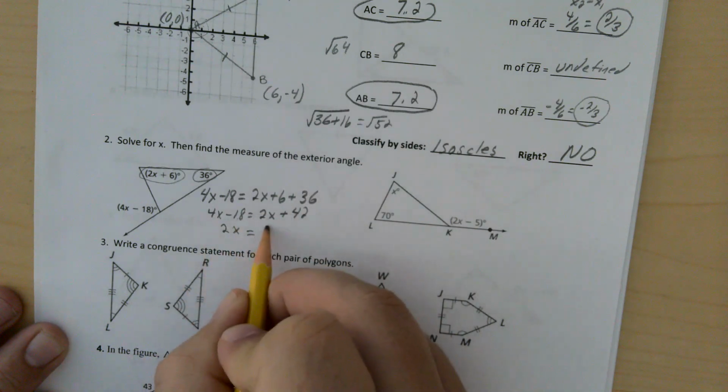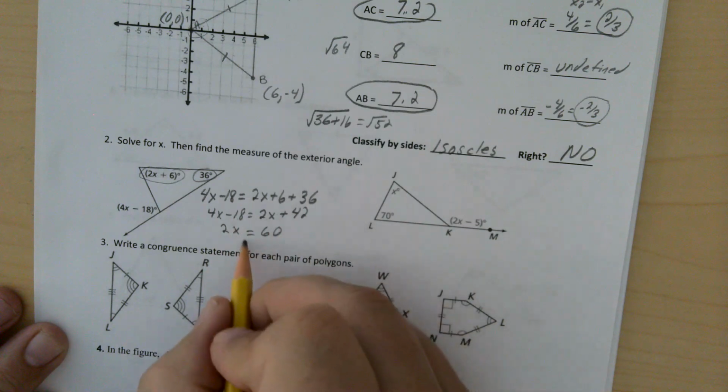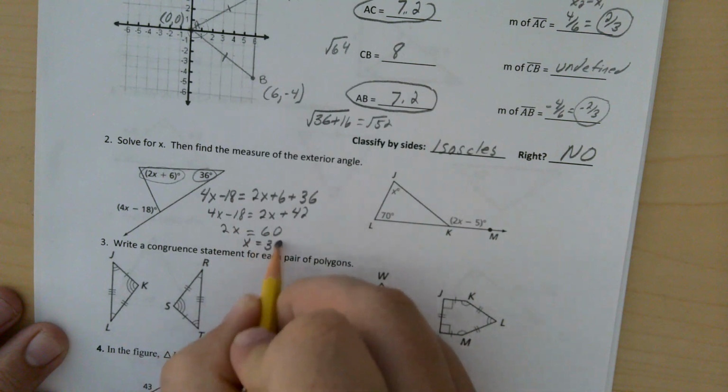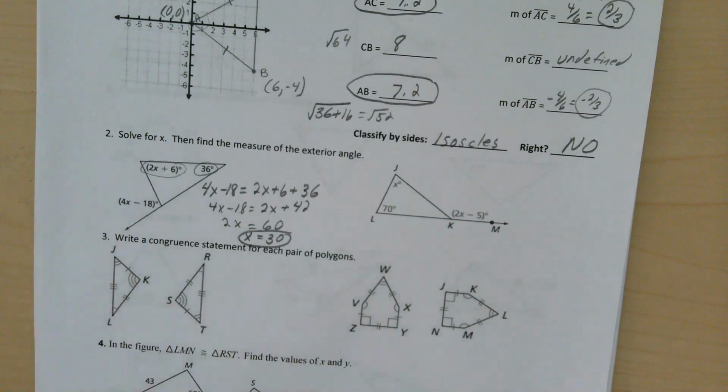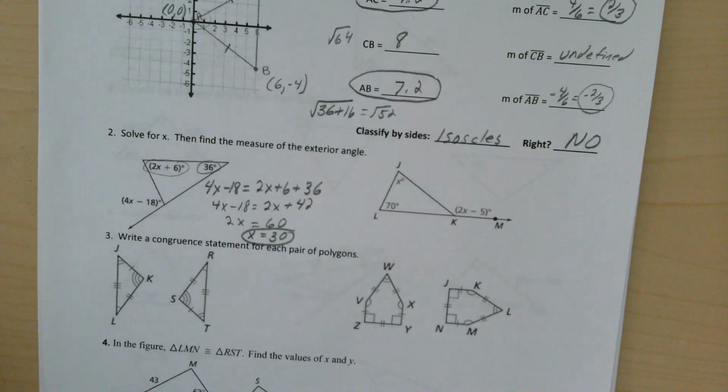I add the 18, I'm going to get a 60. And when I divide by 2, I'm going to know that x is 30. Okay, and that's all I'm asking for. So I'm not asking to go back and plug it in. I'm not asking for the actual value of the angle. So we can stop right there once we solve for x.